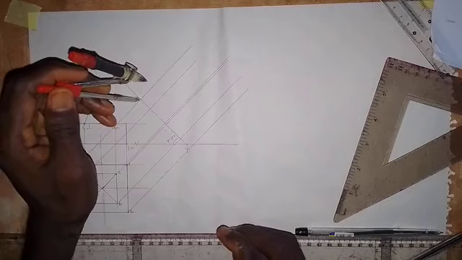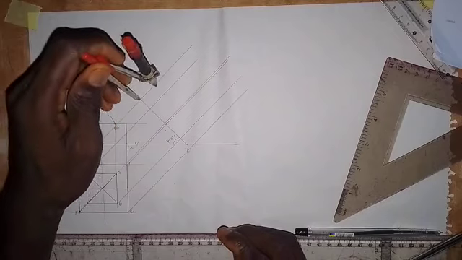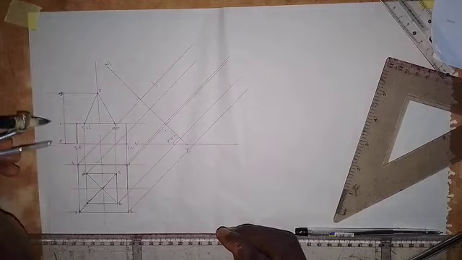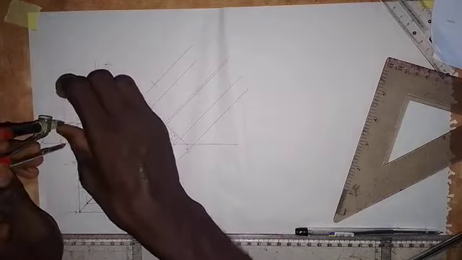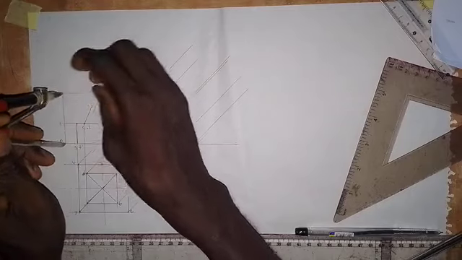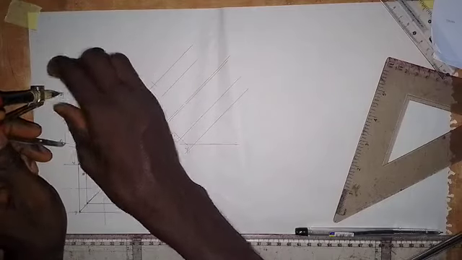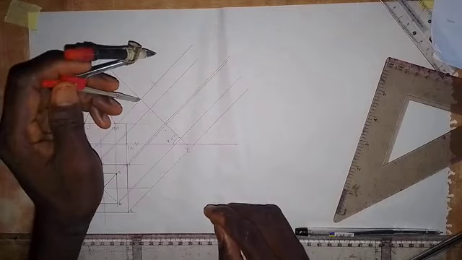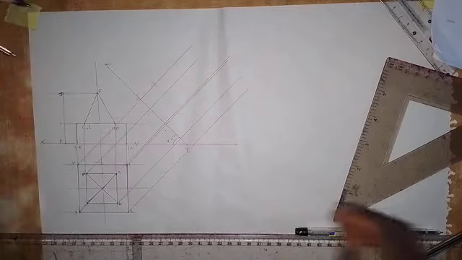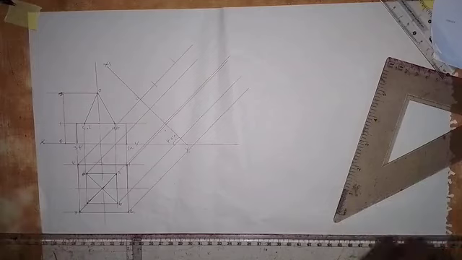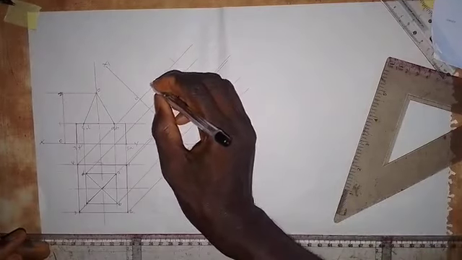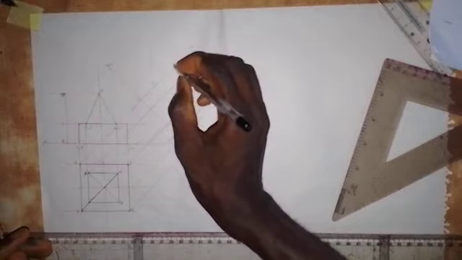So we bring it here, and then we make an arc here on this line. And then we do 0 to 2. So we have this point. Make an arc here, so transfer it to this point. If I'm numbering this, this is point 1 and this is point 2.